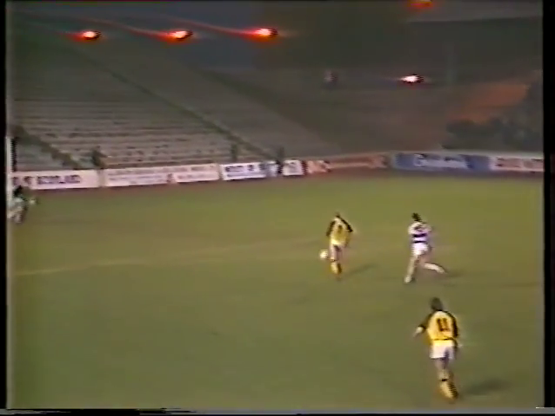Simpson's onside, a chance now for Dumbarton. And neatly finished by Jimmy Simpson. Dumbarton take the lead. 26 minutes into the second half. The first time in the match Dumbarton are in front, and it was Jimmy Simpson who gave them the lead with his first goal of the season.